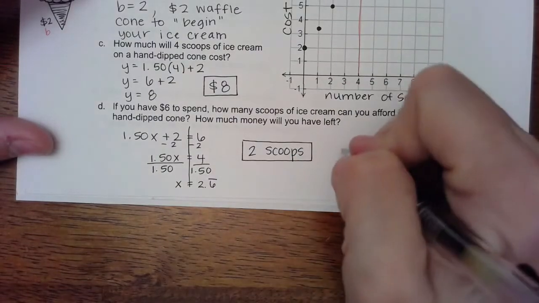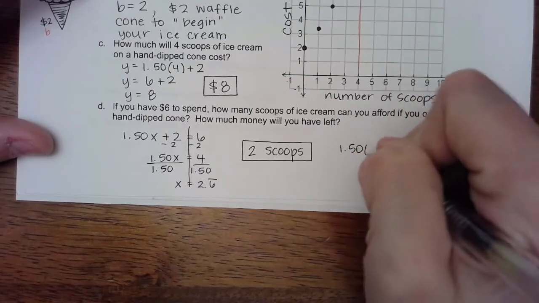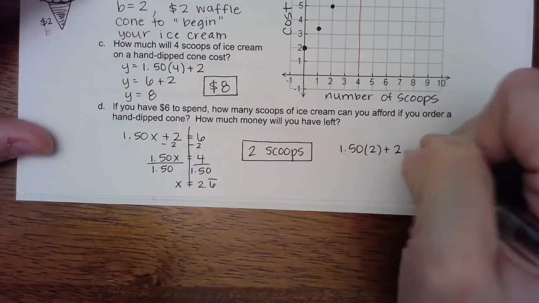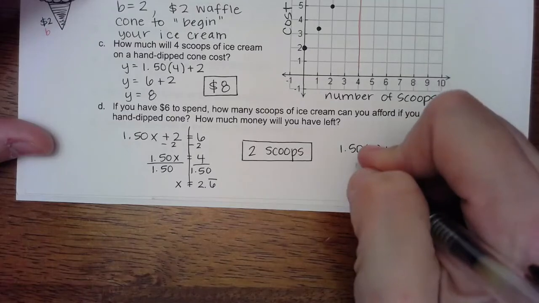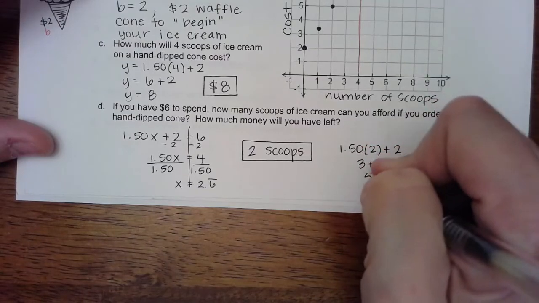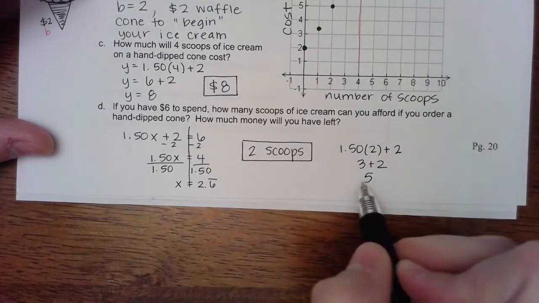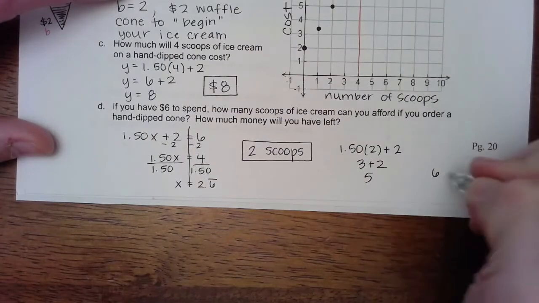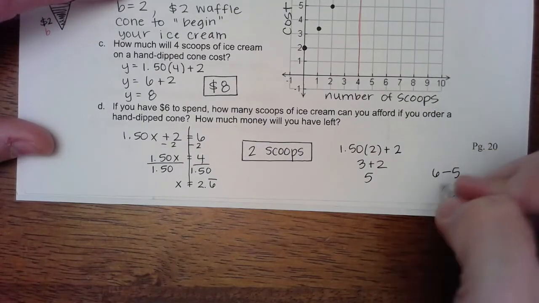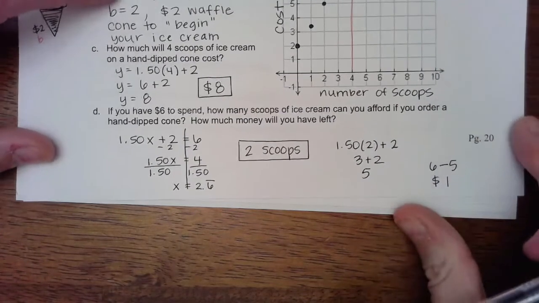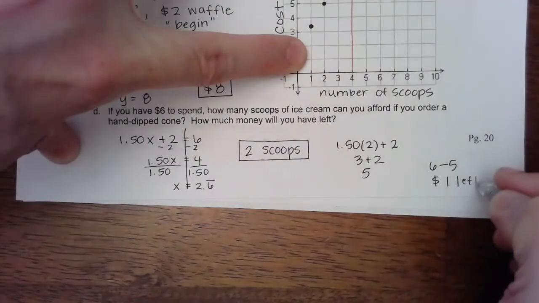If you get 2 scoops of ice cream, let's see, so it's going to be 3 plus 2, which will equal 5. So 2 scoops of ice cream will cost you $5. You had $6 to start, and so when you do 6 minus 5, you're going to have $1 left over.